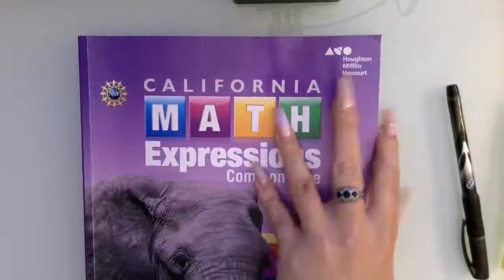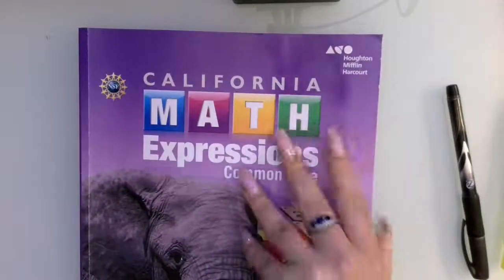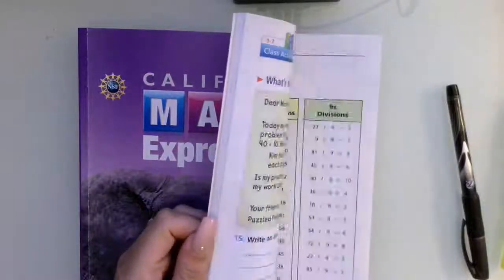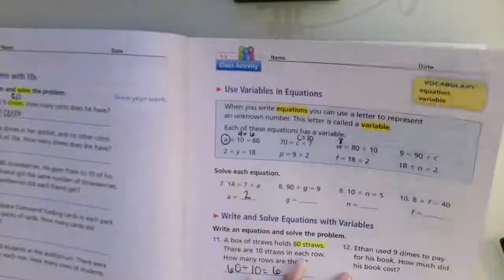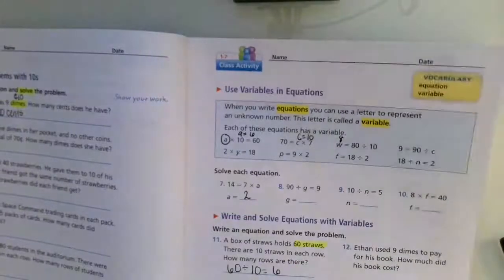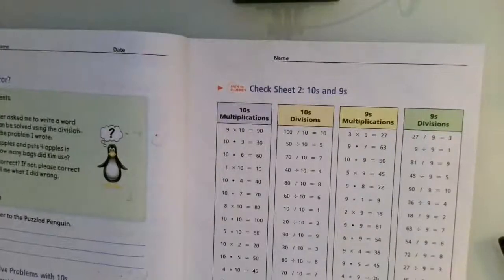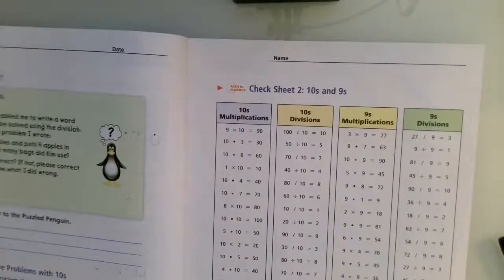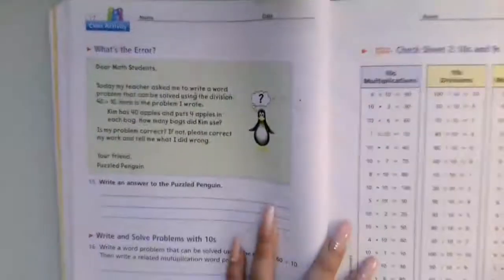I am using my classwork workbook, not the one that says homework and remembering at the top, the one that's blank. So I'm going to come to page 34 and 35. Actually, no, we are not doing 34 and 35. What we are doing is 36. We're going to do 36 today. So you're only doing one page in your classwork workbook.